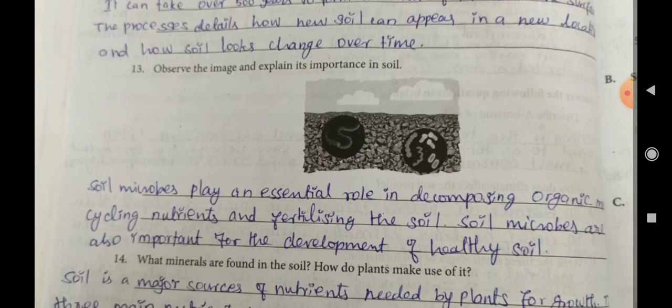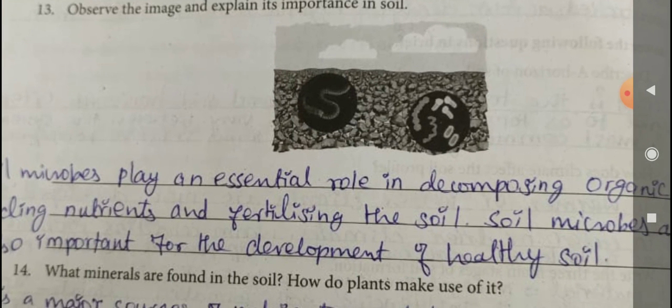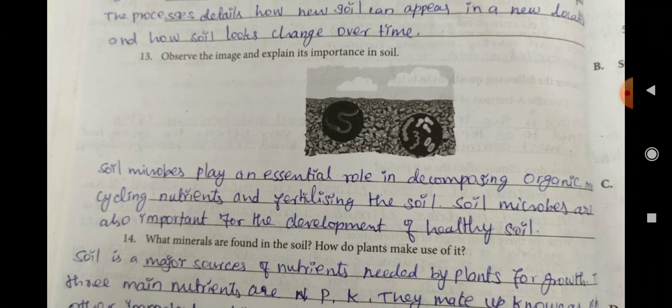Okay. Next, observe the image and explain the importance of soil. All of you see this image. What are you seeing in these images? Yes, like worms, like an earthworm, decomposing organic matter and cycling nutrients. Soil microbes play an essential role in decomposing organic matter, cycling nutrients and fertilizing the soil. The soil microbes are also important for the development of healthy soil.